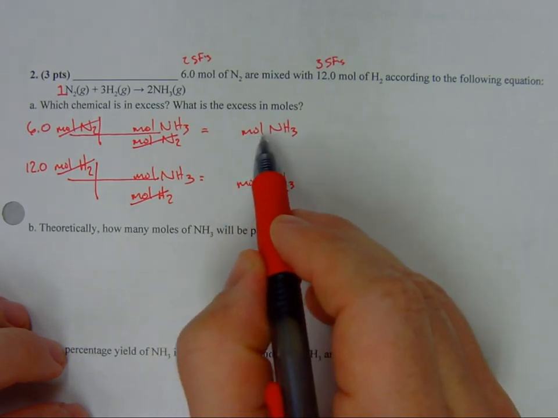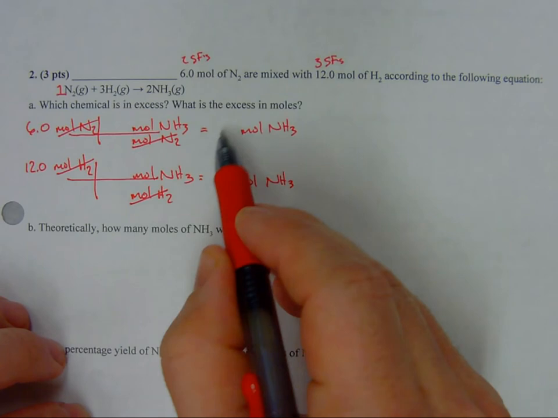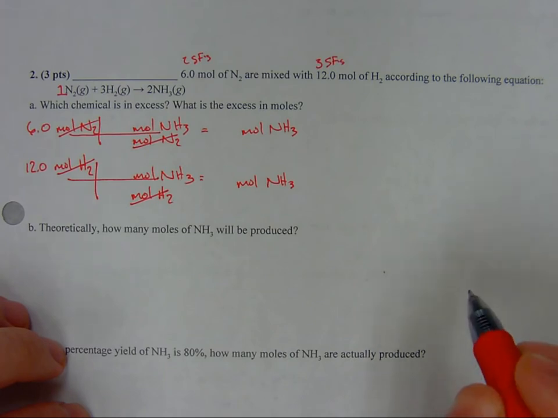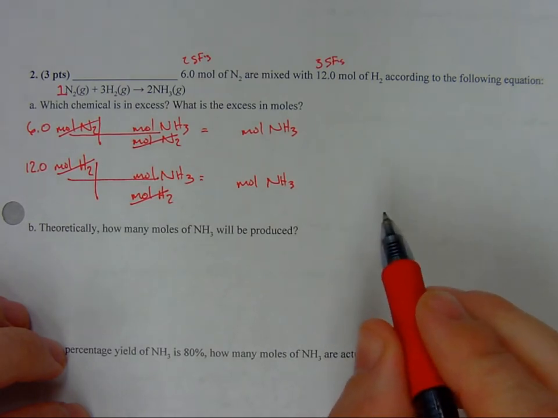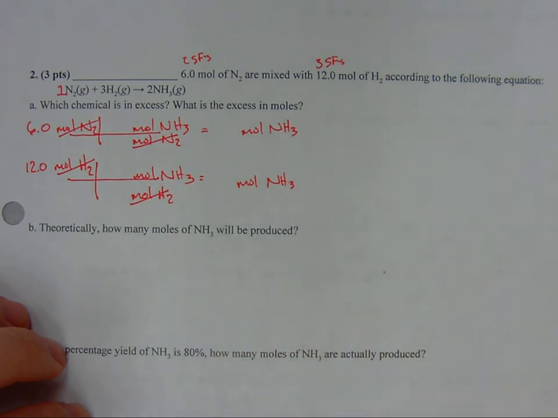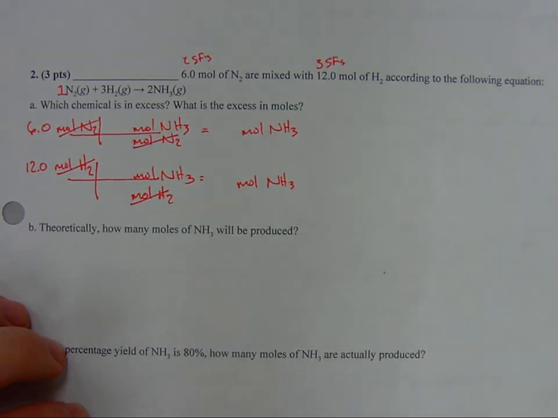So whichever one of these 2 numbers ends up being less, right, less product, is going to end up indicating the limiting reactant. Because remember, the limiting reactant is the reactant that will run out, right? All of that will be gone. The reactant that would produce more, that's the key phrase, would produce more, that's the one that's going to have excess left over.